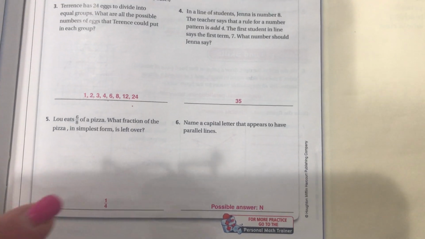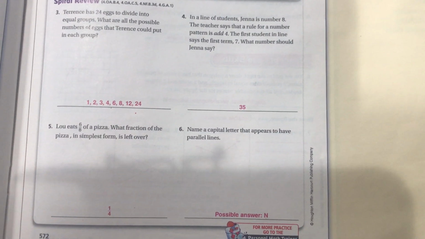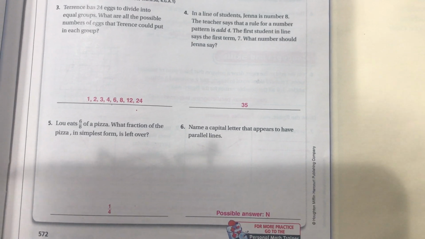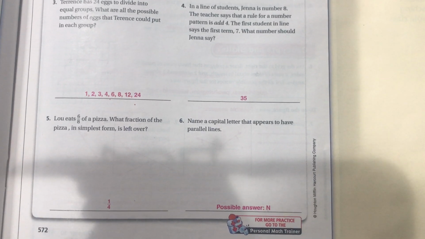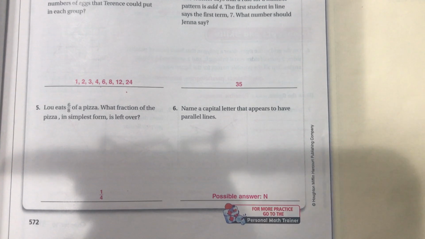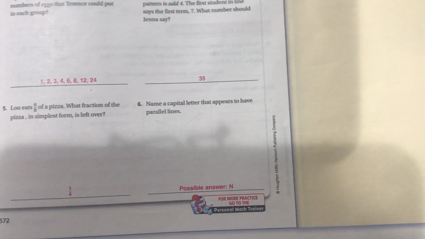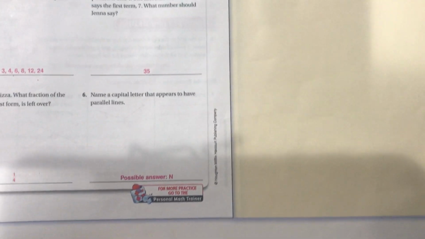And of course, number 6, that's just a possible answer. You might have had a different one, like uppercase I or uppercase H would have worked. Also, if you wanted to do the reteach sheet, I'm going to give you the answers for that too. So you might want to pause the tape and come back to it. Here are the answers for the reteach.